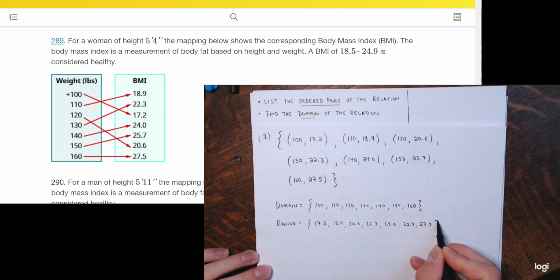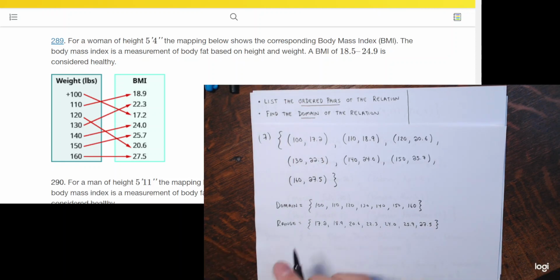And there were no repeats, right? So there were 7 values in the domain and no repeated values in the range. So as I'm seeing, 7 values in the range as well. And there we go. That is all I was asked to do for this exercise. Just like exercises, examples 5 and 6.